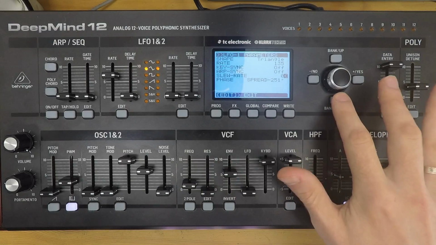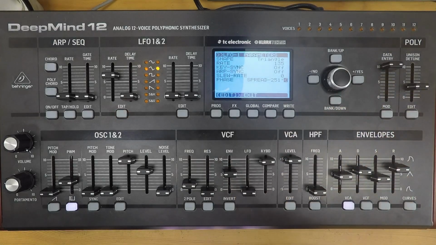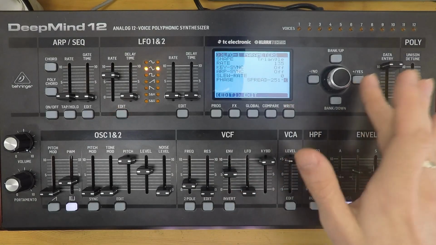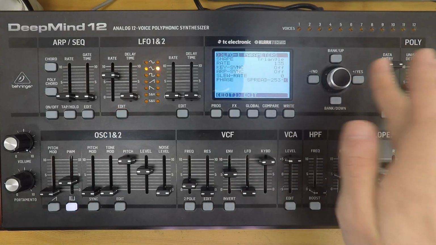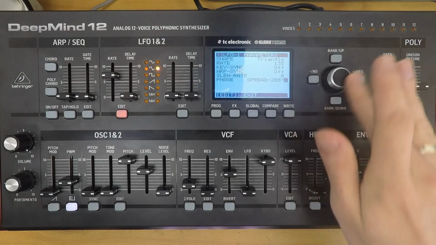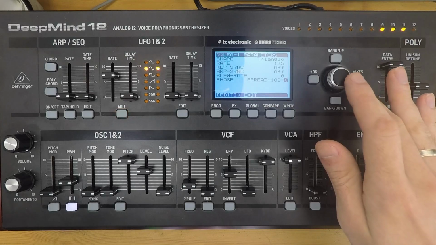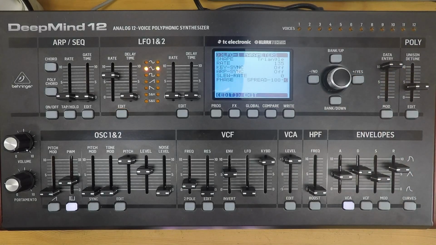The phase spread between the LFOs on each voice is set to whatever. Actually, you can experiment with it. It's pretty high here, but you can try different settings. This way, each LFO moves separately.